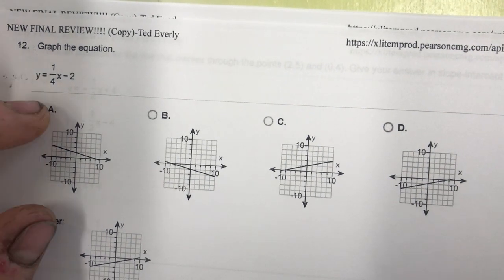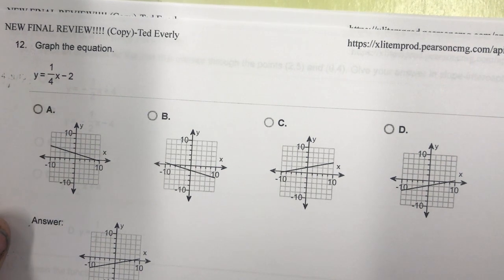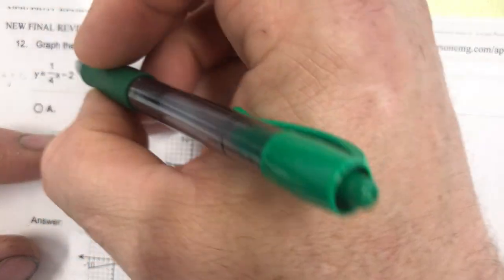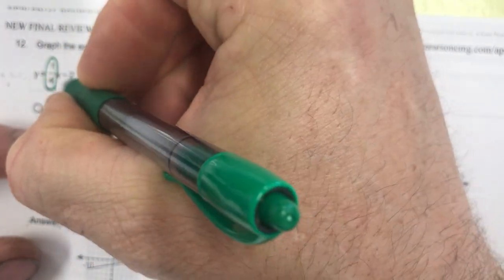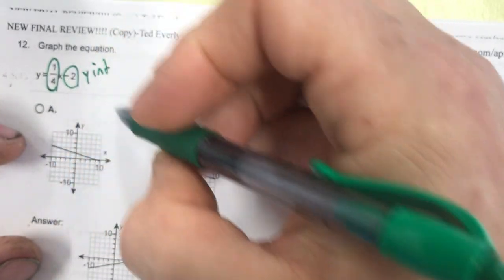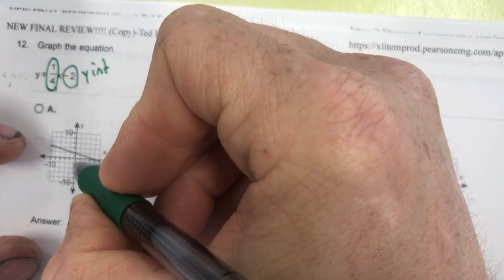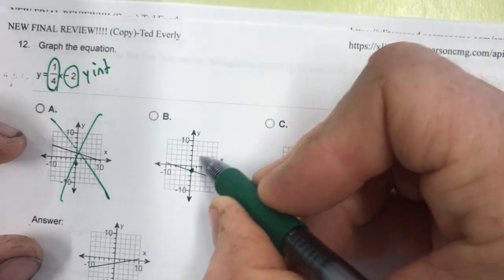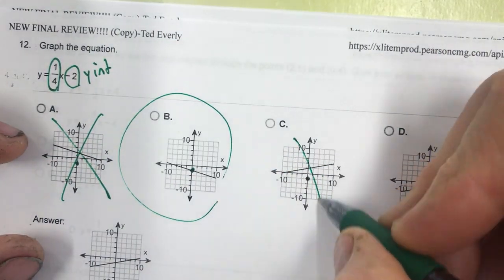Okay, graph this one. I'm going to graph this equation. There's my slope, and right here, this is my y-intercept. So that means it goes down 2. Down 2, it should cross right here, which this one doesn't. It crosses right there. That could be it. Right here, nope.